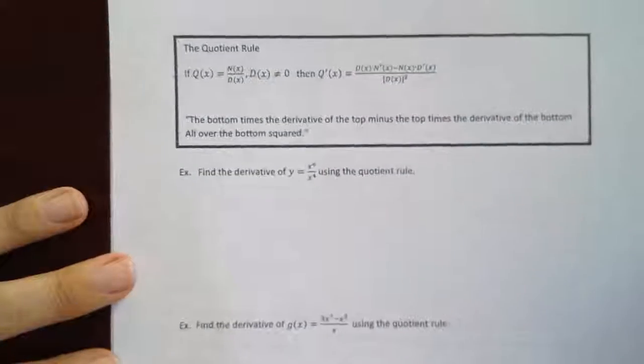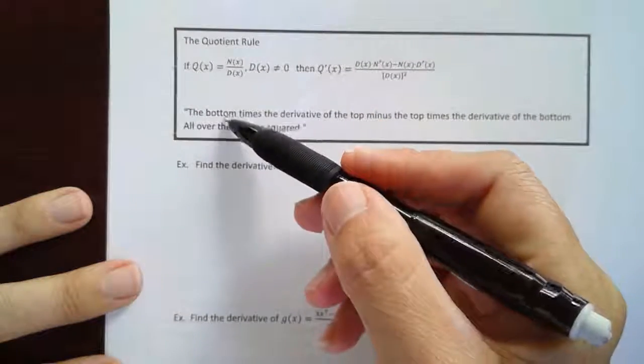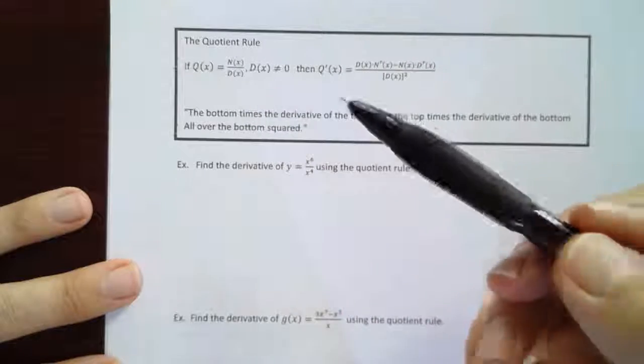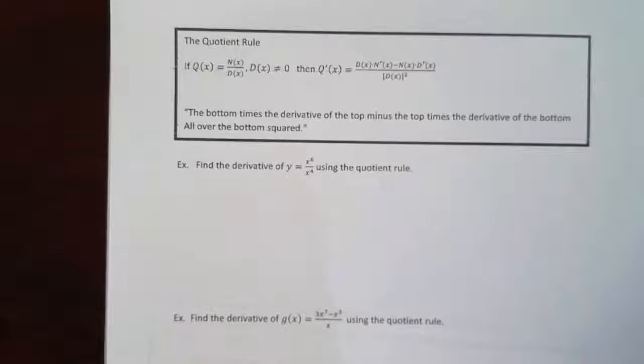Okay, let's talk about the quotient rule. So I'm going to have a quotient of two functions, a numerator function and a denominator function. The denominator can't be equal to 0 because then my fraction would be undefined. The quotient rule, and if you'll read this, it's much easier to say than worrying about words like numerator and denominator: the bottom times the derivative of the top minus the top times the derivative of the bottom, all over the bottom squared. That's how you do the quotient rule.